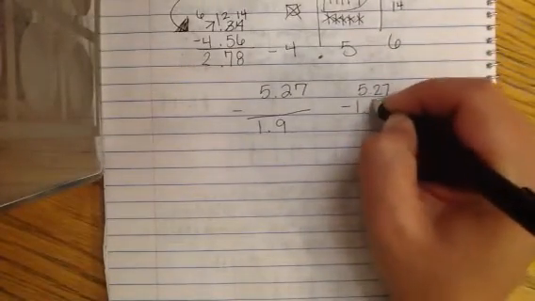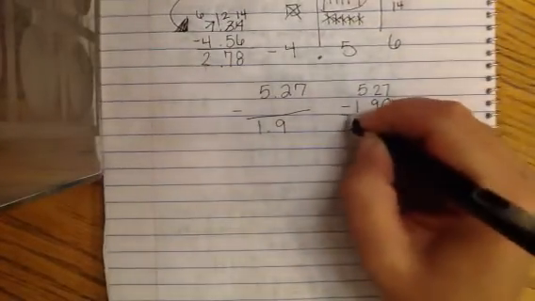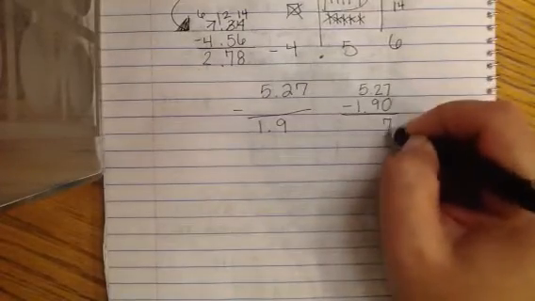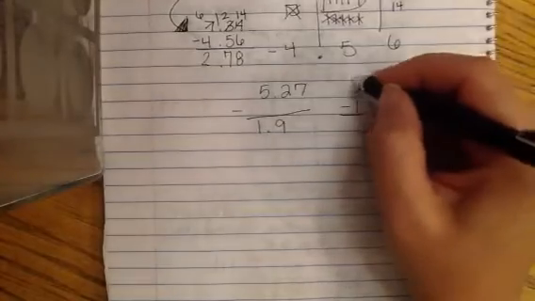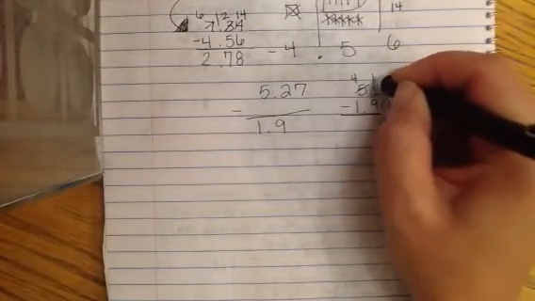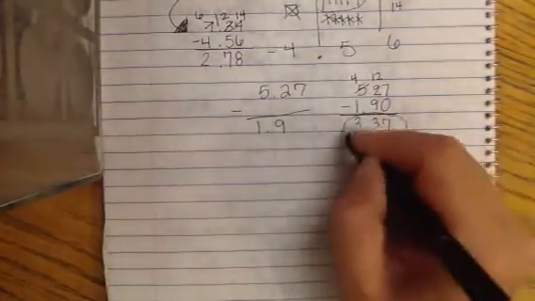like this. And what do I have to do under that 7? I have to fill in a 0. I can't do 2 minus 9. Borrow, and this becomes a 12. Minus 9 is 3. Okay, so here's my answer. That should go right here.